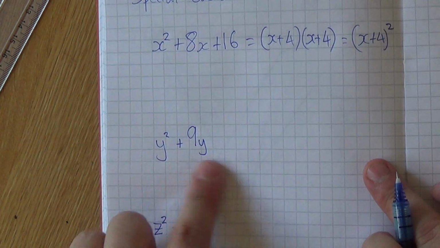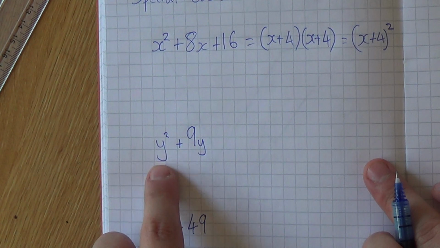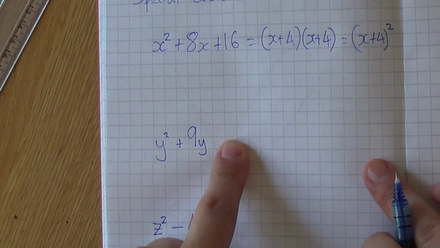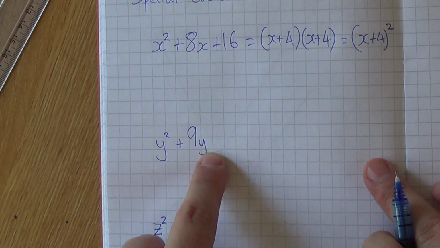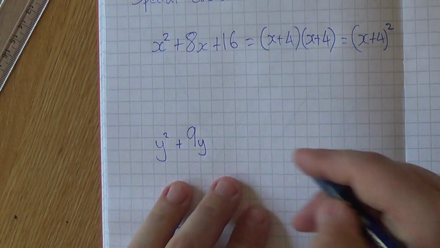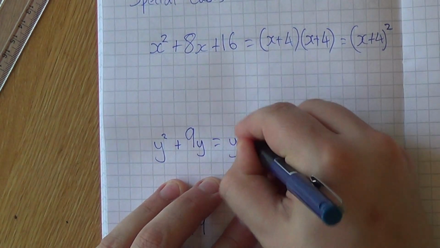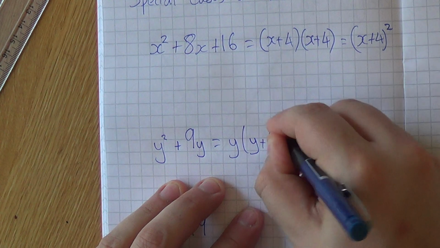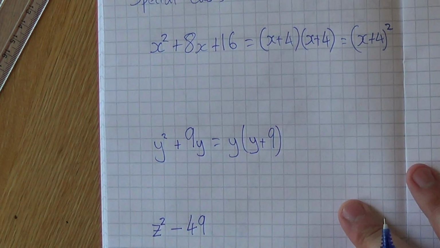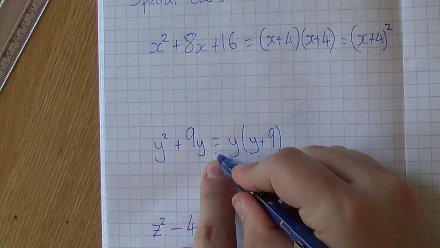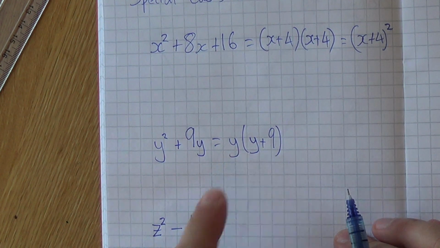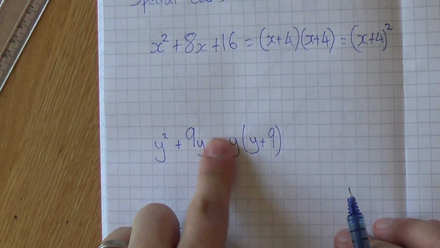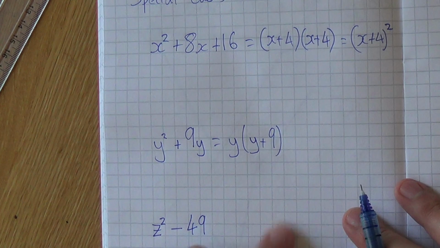Okay, this one will catch some of you out. It looks quadratic because it's got a squared in, but there isn't a constant over here. There's something missing. So in fact, the common factor here is just y. So y lots of y plus 9 gets you that. The other way to think of this is we're multiplying to get the 0, the no constant. So it's y plus 0, which means that it must be a 9 here. Sorry, I'm looking at the wrong place.